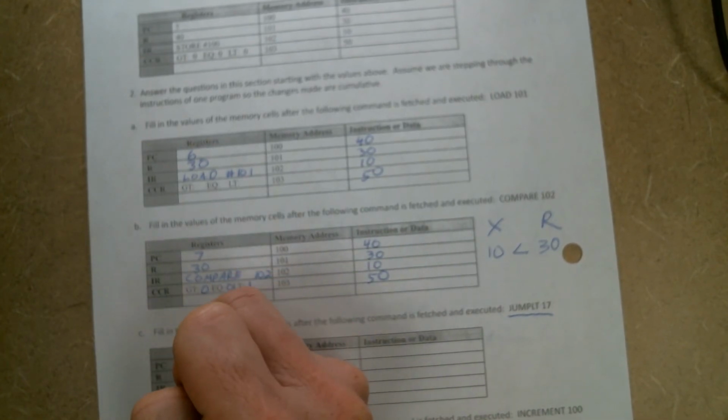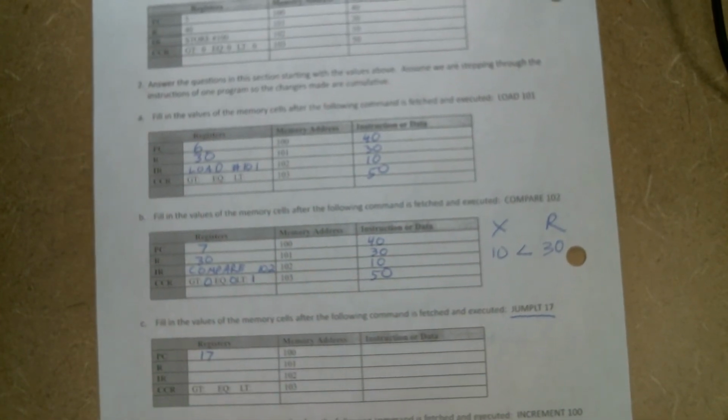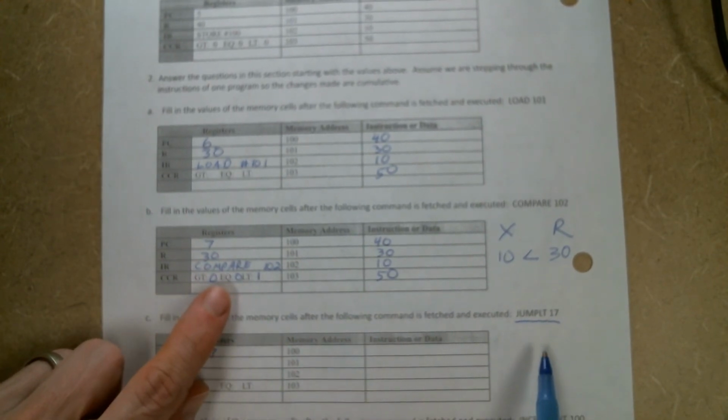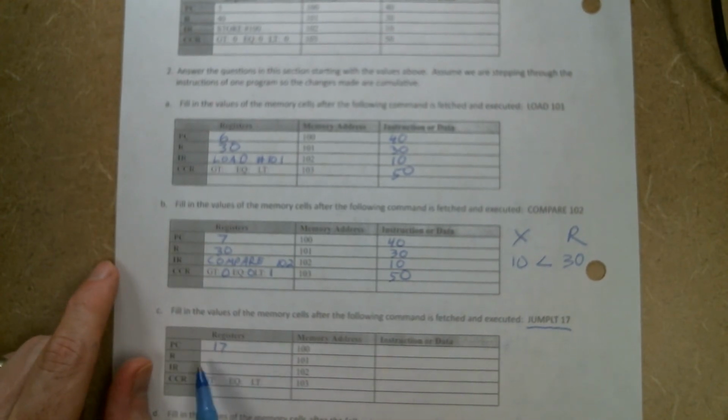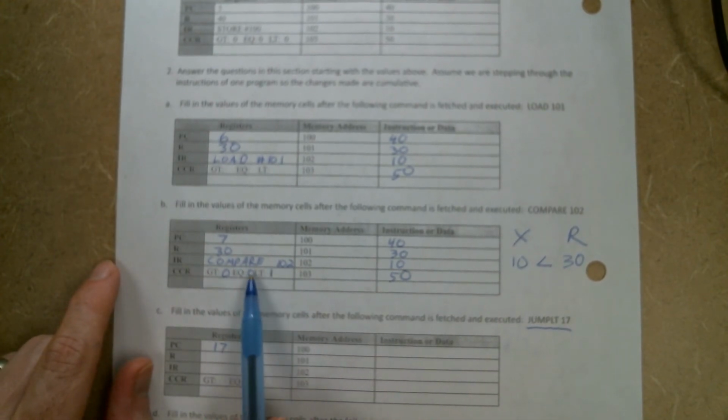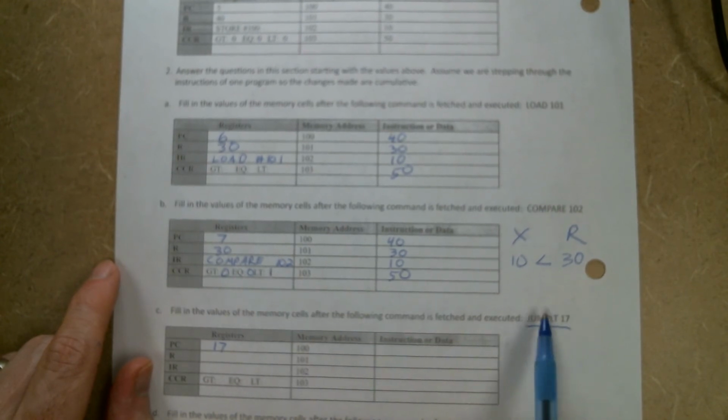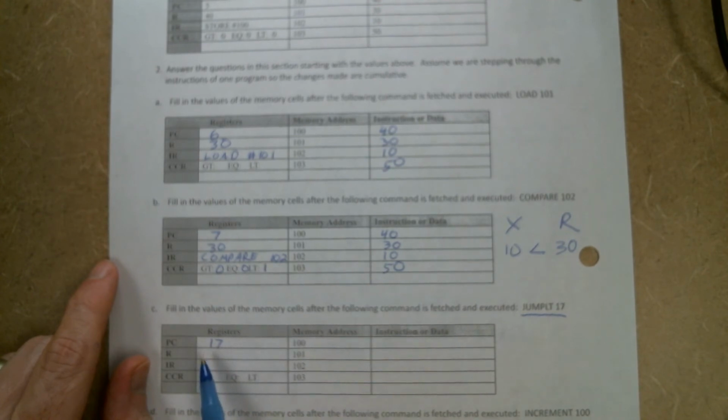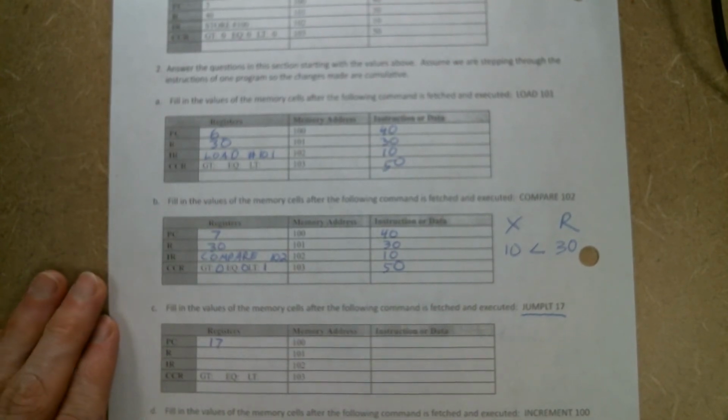Now, this says after the command is executed. So based on this, since the condition code register is a 1 there, our program counter isn't going up to 8, it's going all the way to 17. Now, if it had been a 1 here or here, then we wouldn't have executed this jump and the program counter would have just gone up to 8. But because the less than flag has been set to 1, when we execute this command, it's going to change the program counter to 17, which is going to affect the next line that we end up executing in our program.